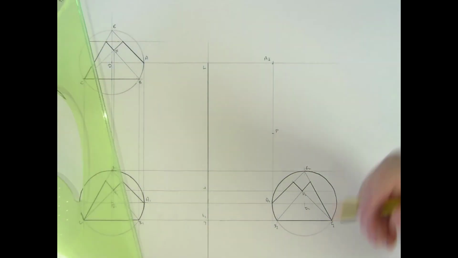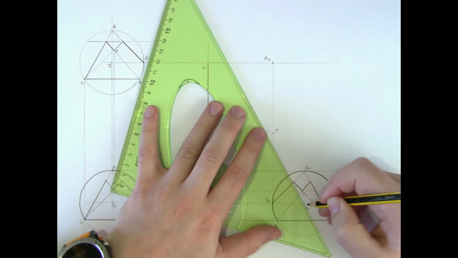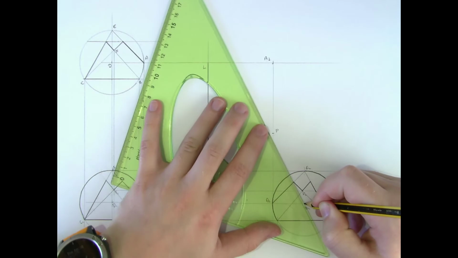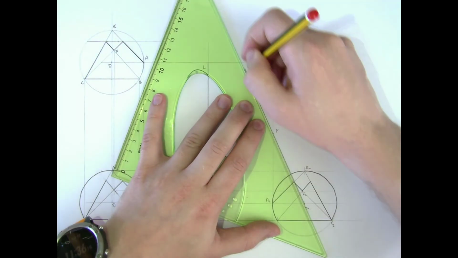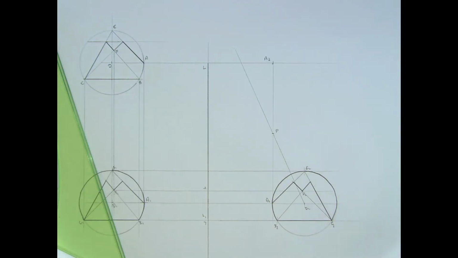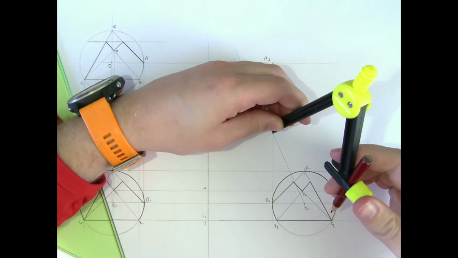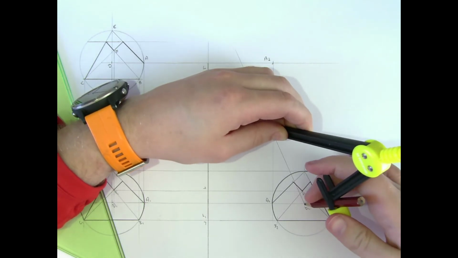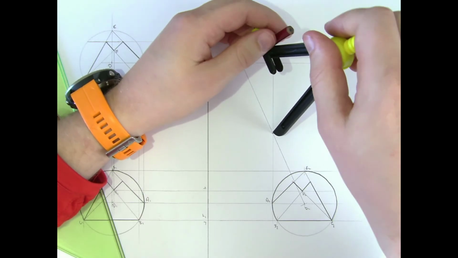So what we're going to do is take each point and project it from its current position. So D2 is going to go through P out the other side. Now we measure the distance from P to the point, in this case D2, and it's the same distance on the other side.